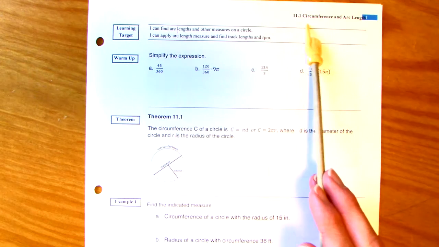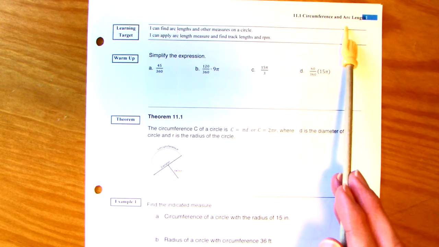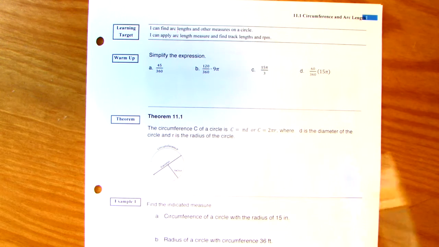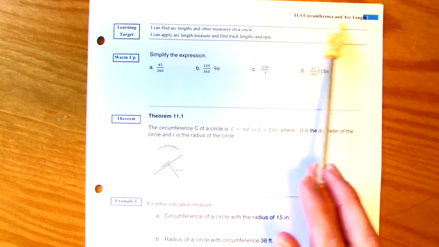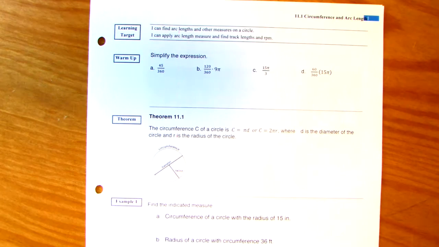Hi Geometry, welcome to 11.1, Circumference and Arc Length. Chapter 11 is basically all about circles. And you will actually prove circumference, arc length, area, and volume of a sphere, all that stuff, when you hit calculus. In the meantime, you just have to trust me on it and kind of memorize these formulas.